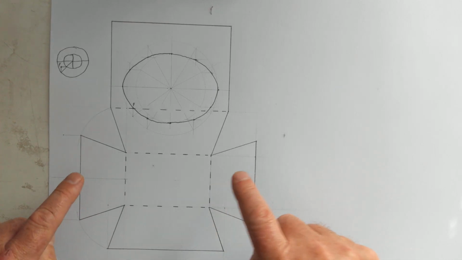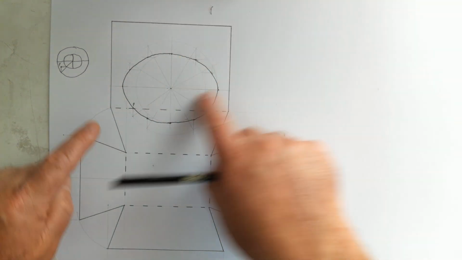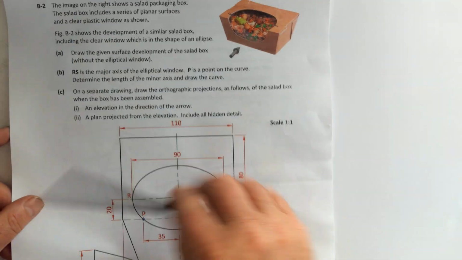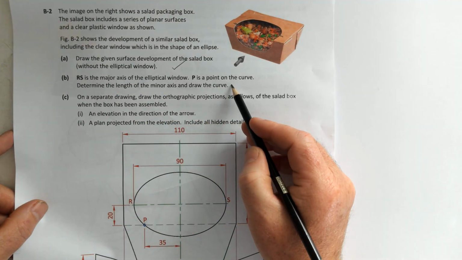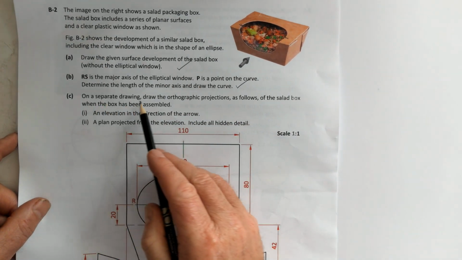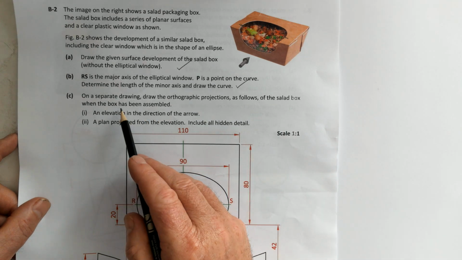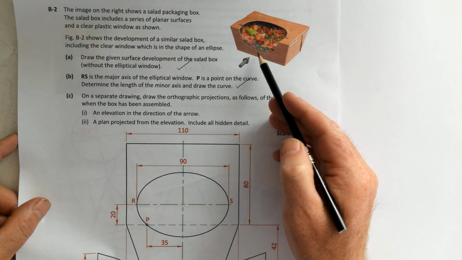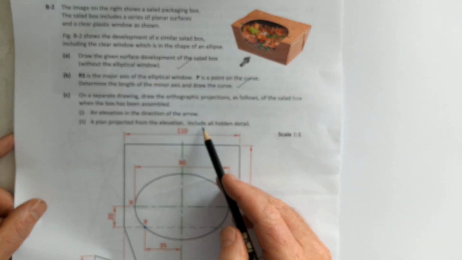So, two sides, front, back, base, top, and the ellipse. So that there is the first part done, the development. Then we've got the ellipse put in, and finally on a separate drawing draw the orthographic projections of the salad box when it's assembled. Now it's in the direction of the arrow, so it's looking in with the clear plastic at the front and a plan then underneath.